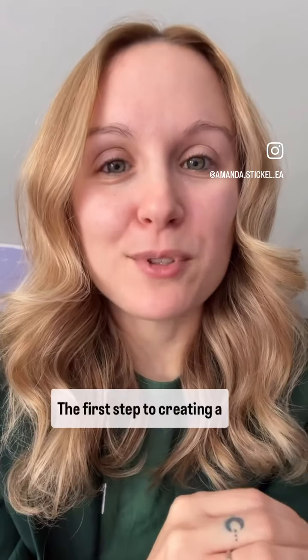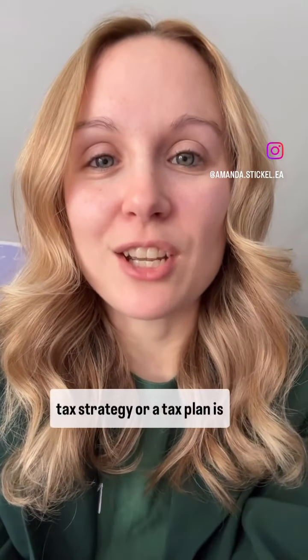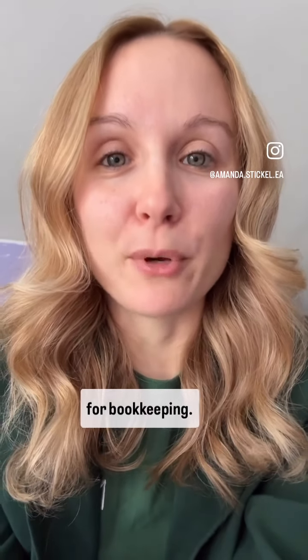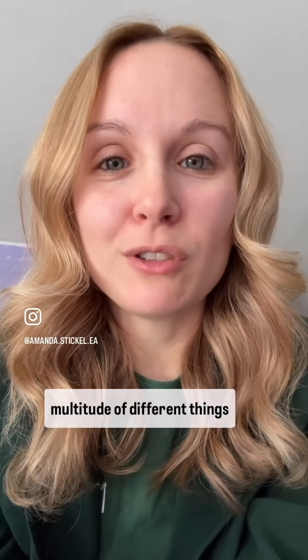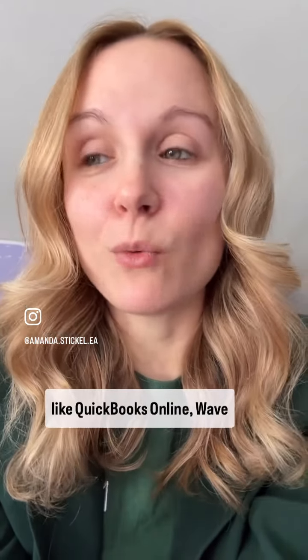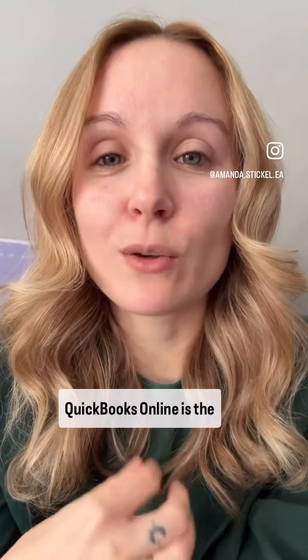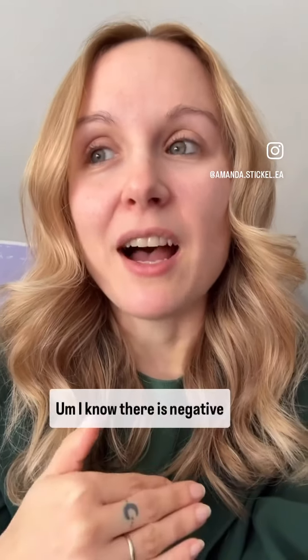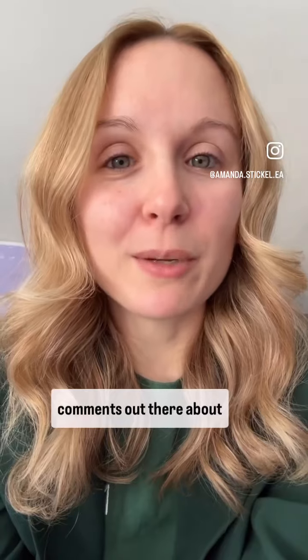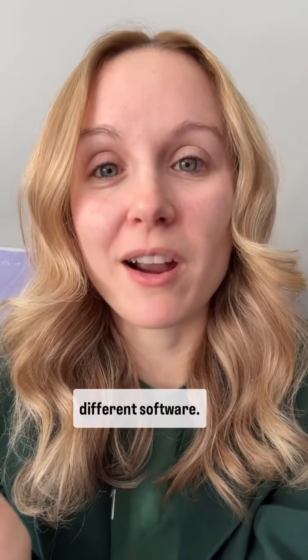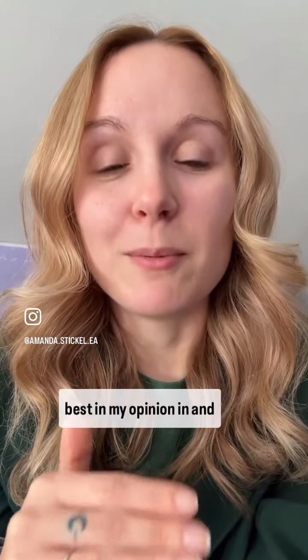The first step to creating a tax strategy or a tax plan is to have a foundational system for bookkeeping. So this can look like a multitude of different things like QuickBooks Online, Wave Accounting, Xero, pen and paper, whatever works best for you. My professional opinion is QuickBooks Online is the best. I know there are negative comments out there about QuickBooks, but I don't think anything compares. I've tried all sorts of different software. QuickBooks is definitely the best in my opinion.